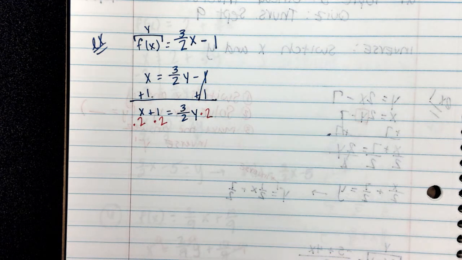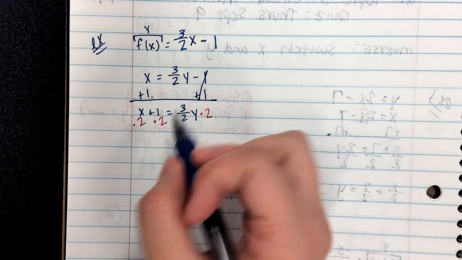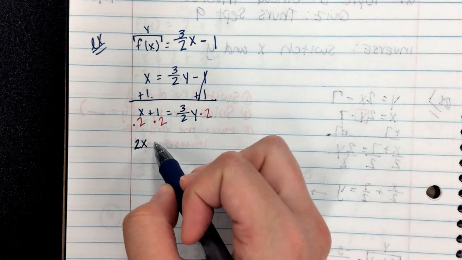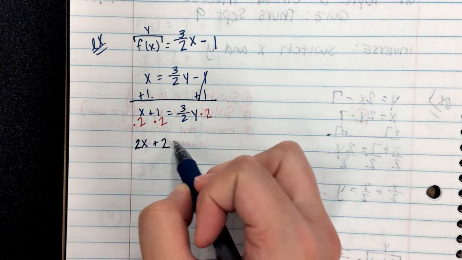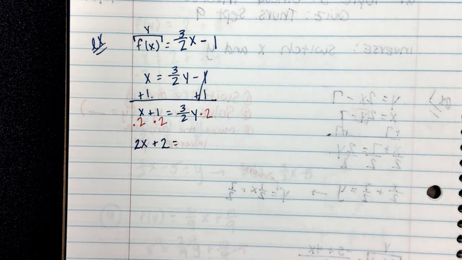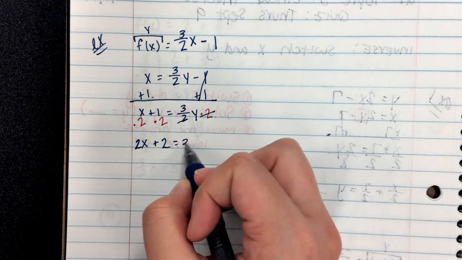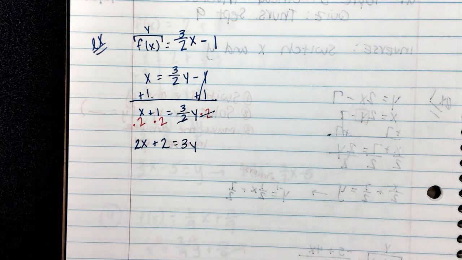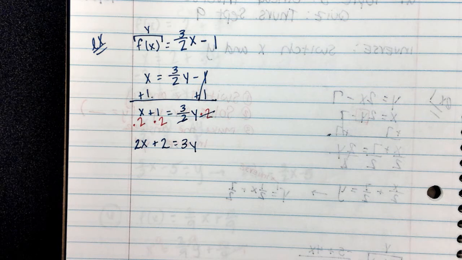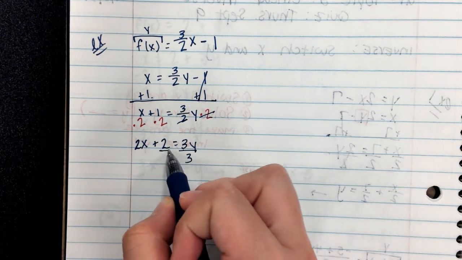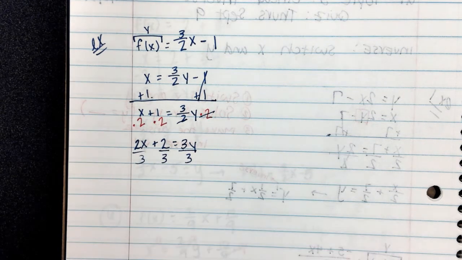Every single thing. So what is 2 times x? 2x. What is 1 times 2? 2 equals what's left over on the right side. What happened to my 2? It got canceled out. That was the whole point of doing this, to cancel it out. So I get a 3y. Okay? What's my next step going to be? Divide by what? Divide by 3 on every single one of them.